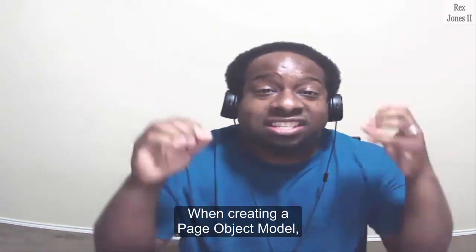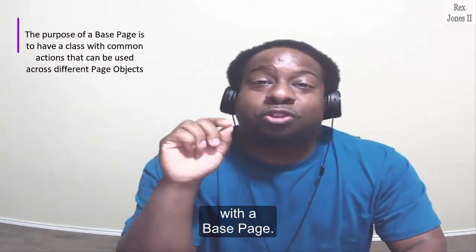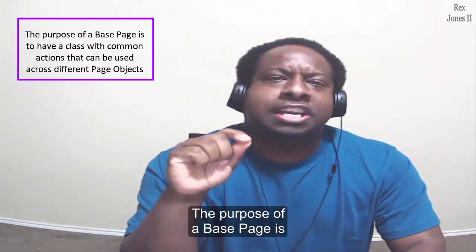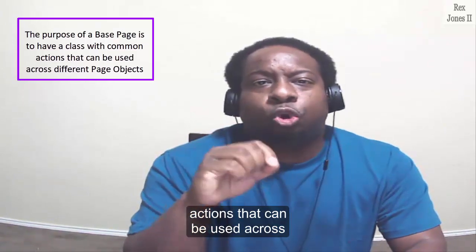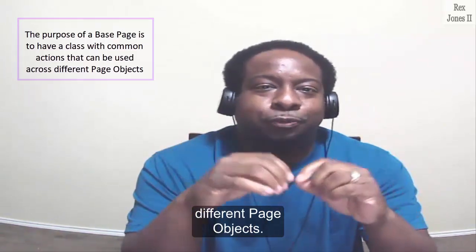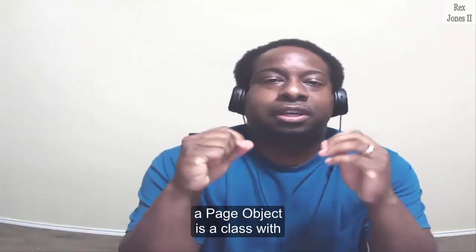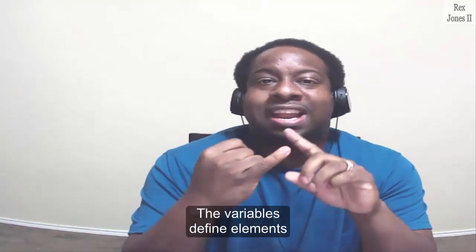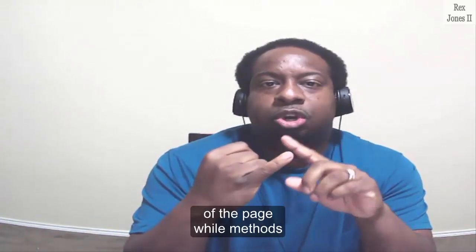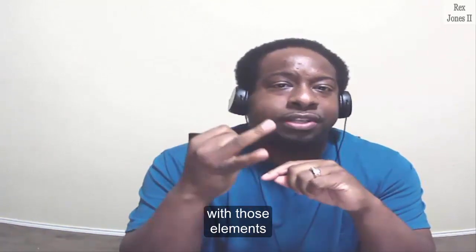When creating a page object model, I prefer to start with the base page. The purpose of a base page is to have a class with common actions that can be used across different page objects. Recall from the introduction, a page object is a class with variables and methods. The variables define elements of the page, while methods are implemented as interactions with those elements.